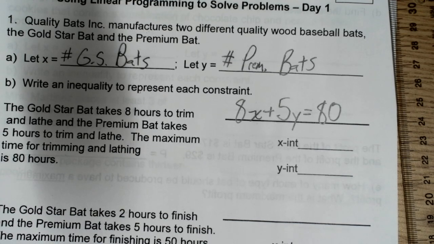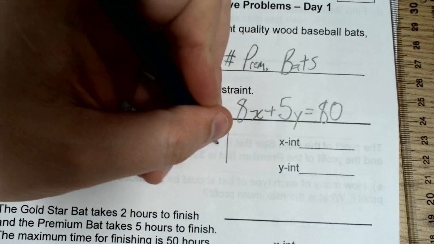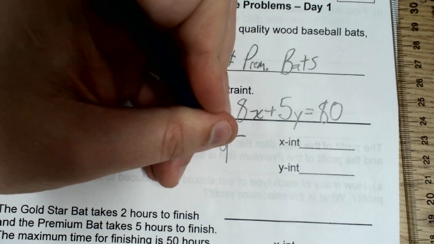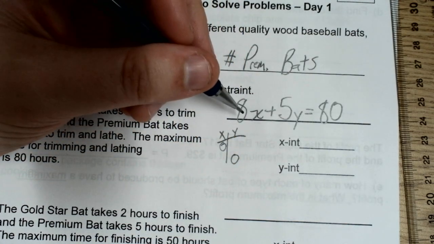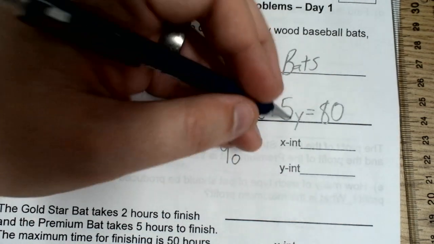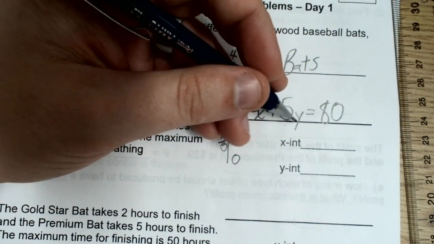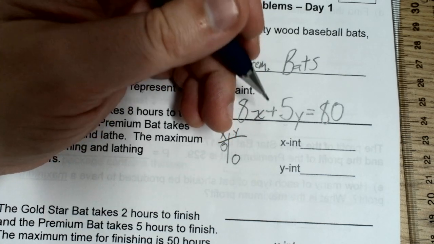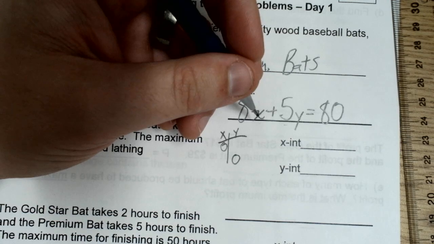So looking at the X and Y intercept then, if X is 0, so when I put a 0 in for the X, that leaves me with 5Y equals 80. So if I divide both by 5, then 80 divided by 5 should give me 16.